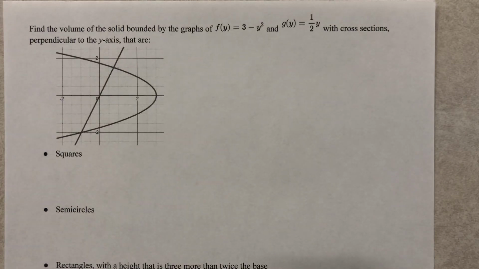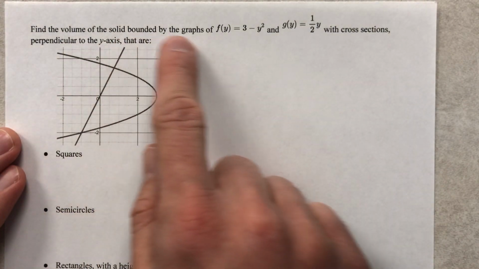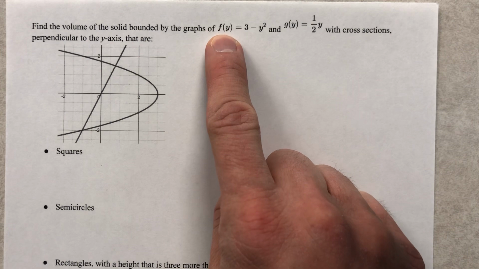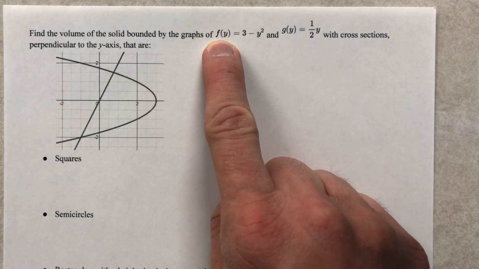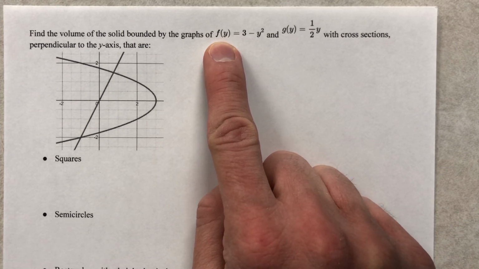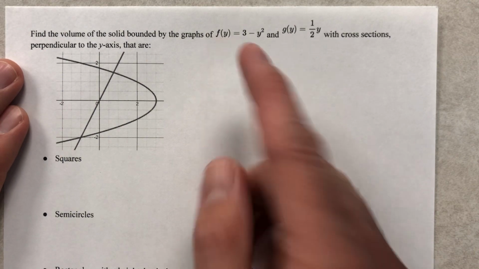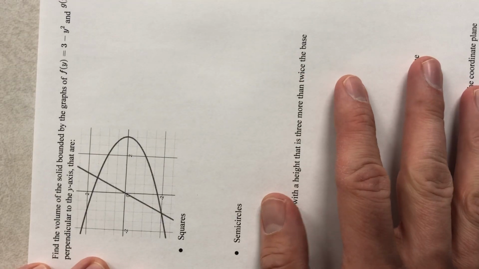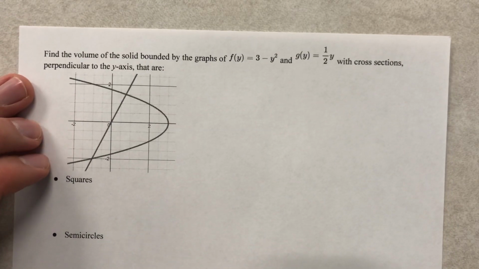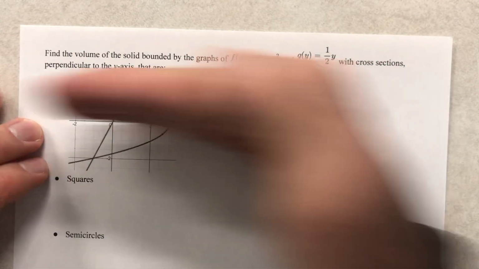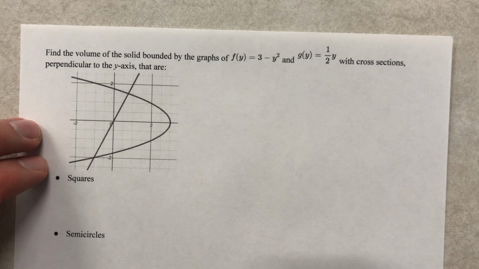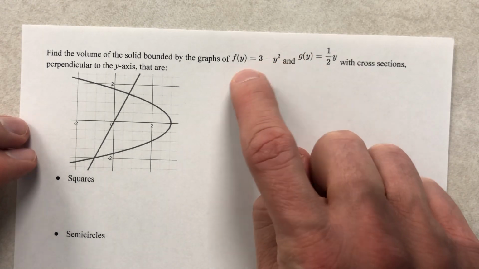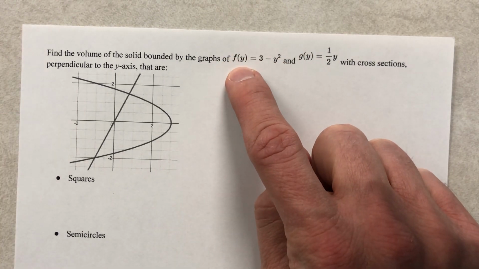Things get tricky here. We're going to find the volume of the solid bounded by the graph of f of y. Oh no, okay. This is not a function of x, meaning it doesn't pass the vertical line test. It's a function of y, meaning it passes the horizontal line test. It might look like a function this way. It is not a function this way, but we are considering it like this. So for any input of y, I get an output of x. A little backwards of thinking about it.